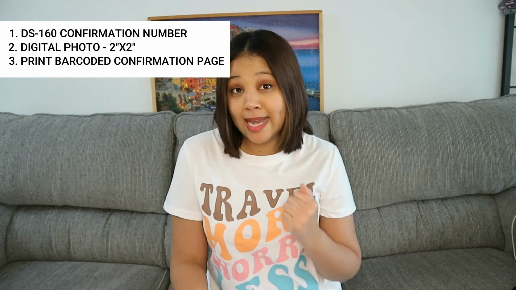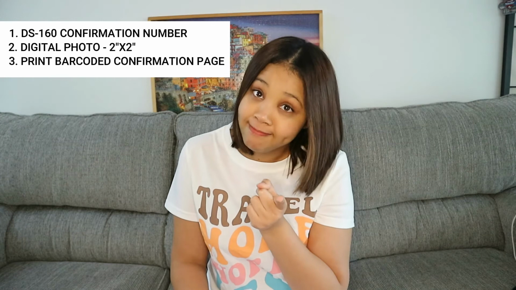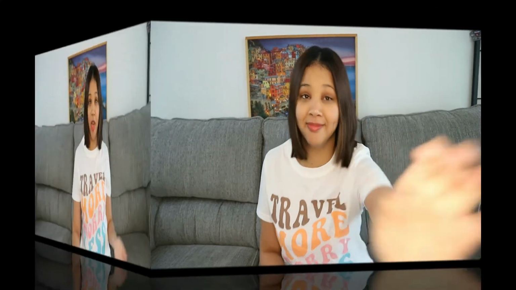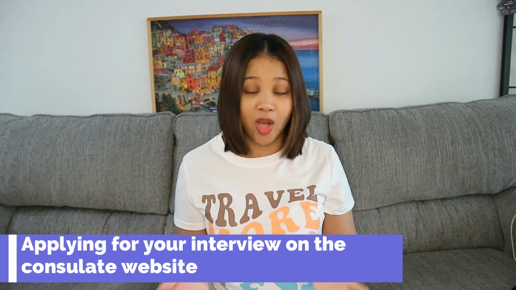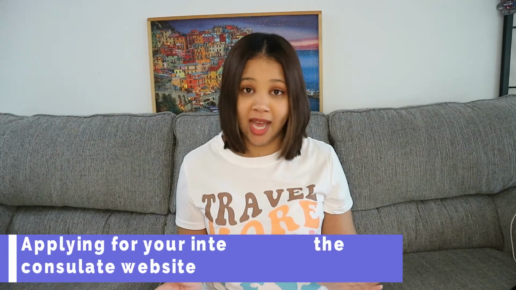Okay, let's go to the next step, which is your appointment. So you've done the DS-160 and all is good. You've printed out your DS-160 confirmation page. Next step is actually making your appointment or applying for an appointment on your US Embassy or your consulate in your local area's website, so that you can actually attend the interview.